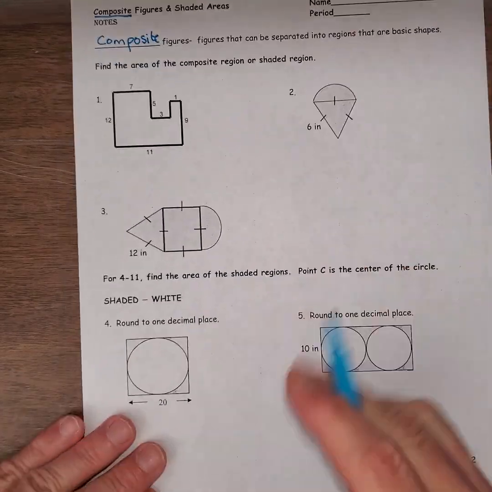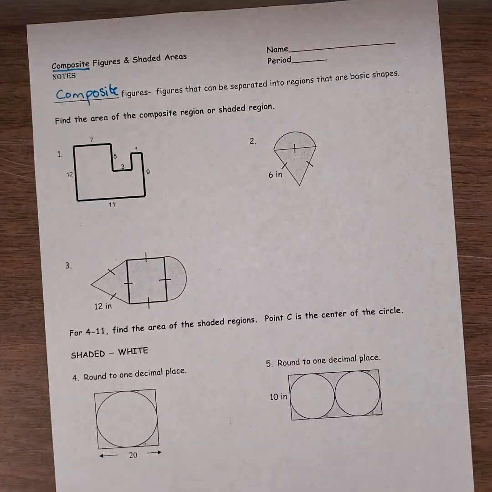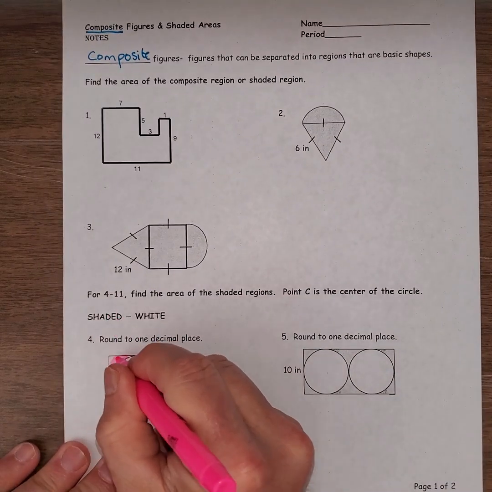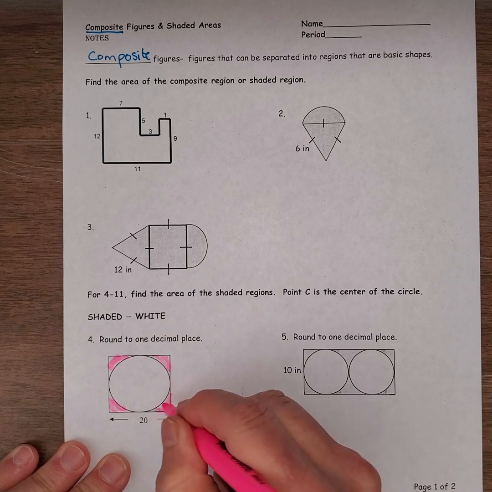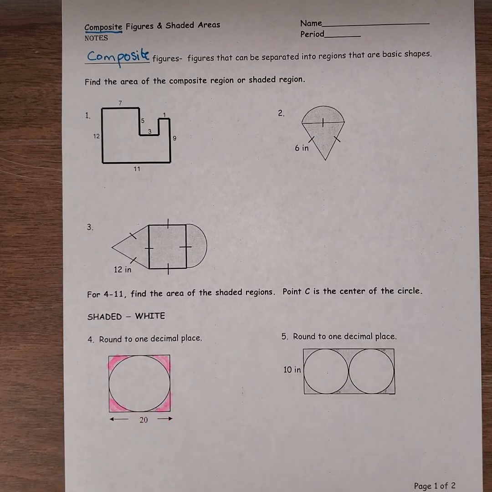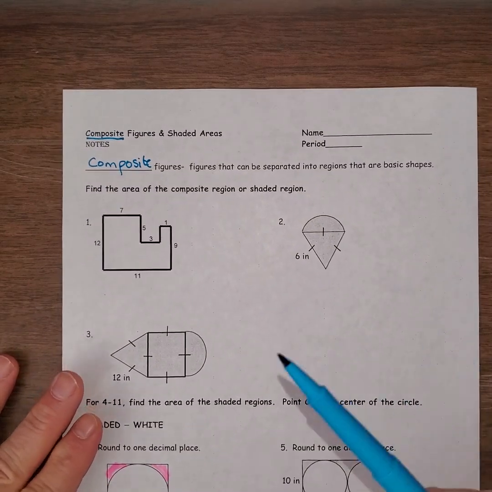Sometimes you can subtract away a part. Like say down here, you could do the area of the square and then subtract away the area of the circle, and you'll get the area of the shaded region. Okay, so composite figures. Here we go.